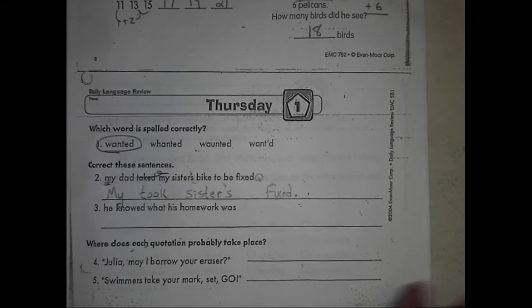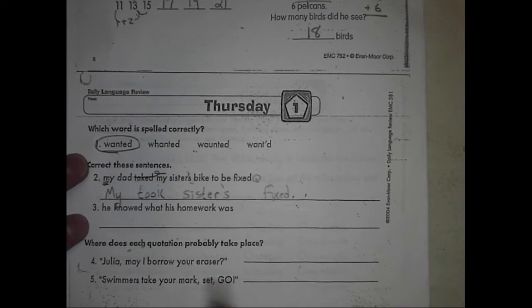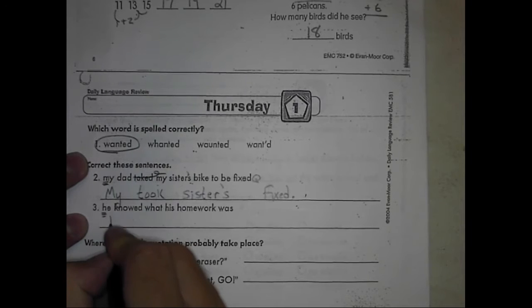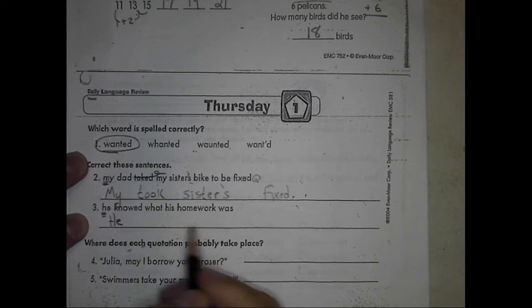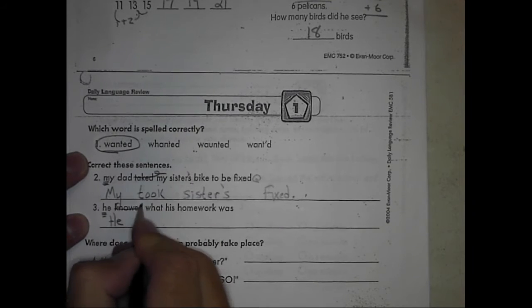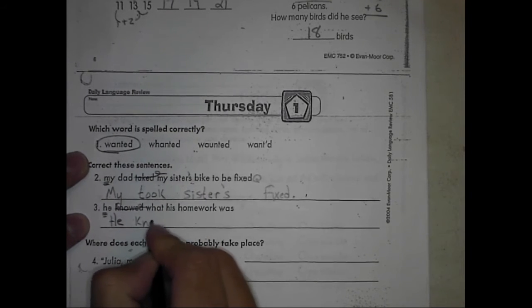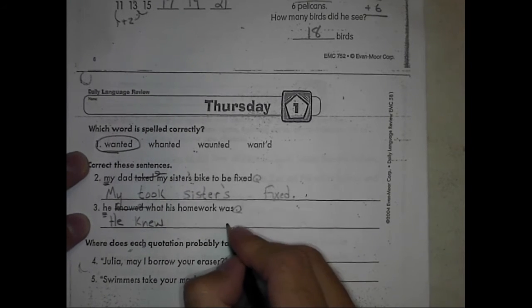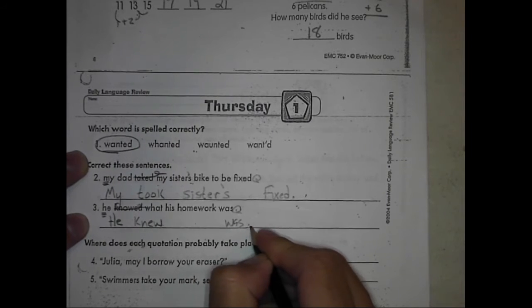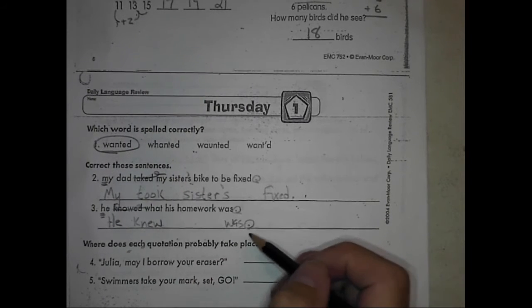He knowed what his homework was. Oh my goodness. There's so many things here. We could say he, not knowed, but he, past tense would be he knew what his homework was, period. Not a big fan of ending that with that, but it would be okay.